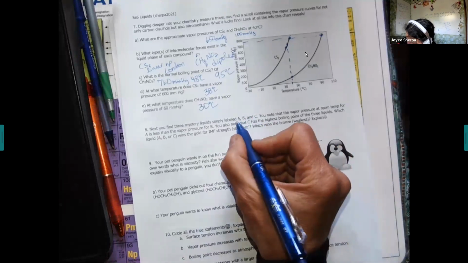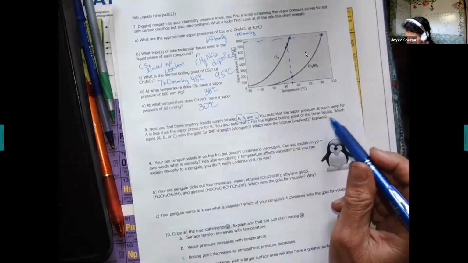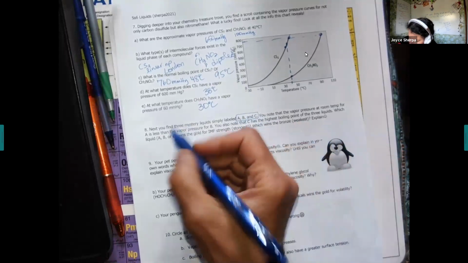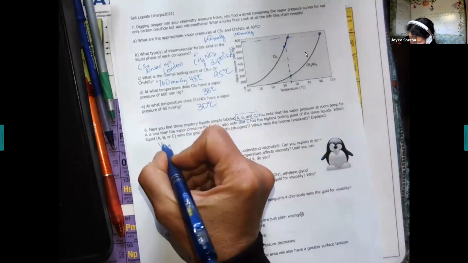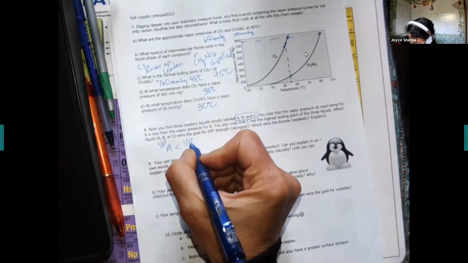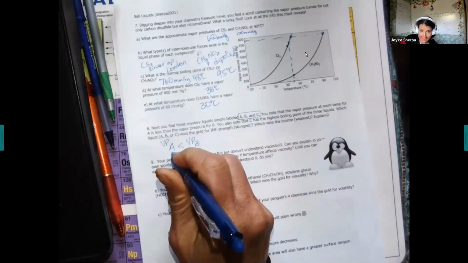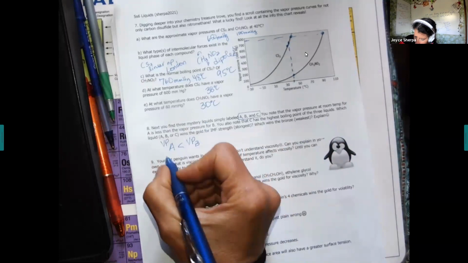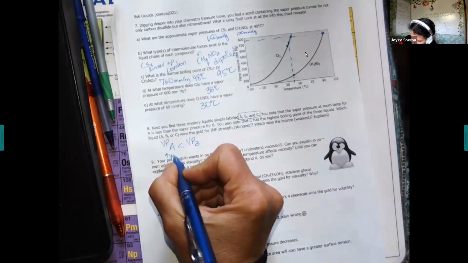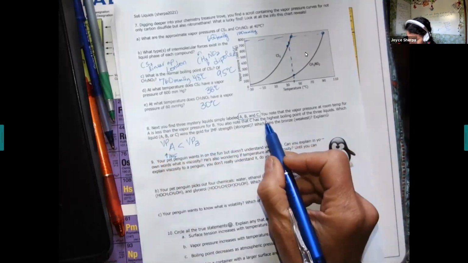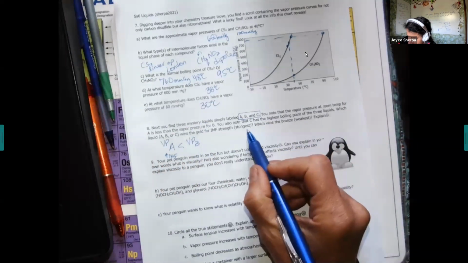These are questions that I actually enjoy because they're like puzzles. So you have A, B, and C, and the vapor pressure of A is less than the vapor pressure of B, which means that A has stronger intermolecular forces. And C has the highest boiling point.